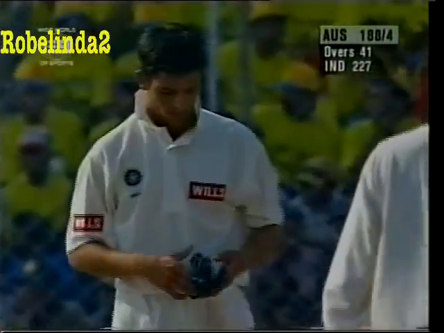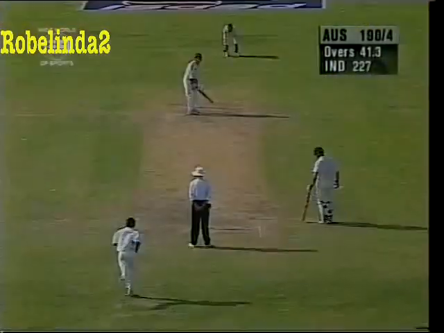Gee, is it that hard? Is it that really hard? And that's a very, very big over for Australia. Might well be the over that clinches the match for them. 19 from it. It's 188 for 4. So Agarkar comes back.